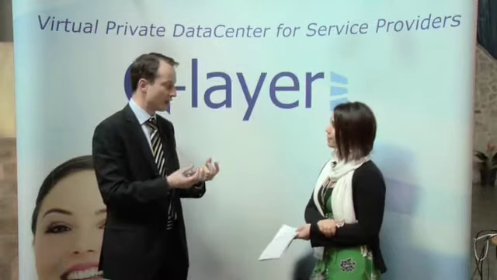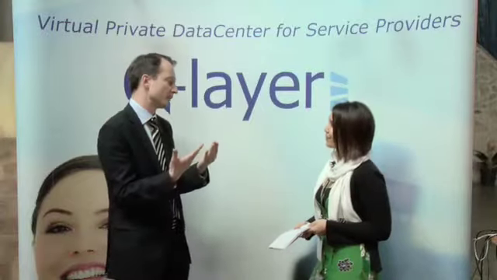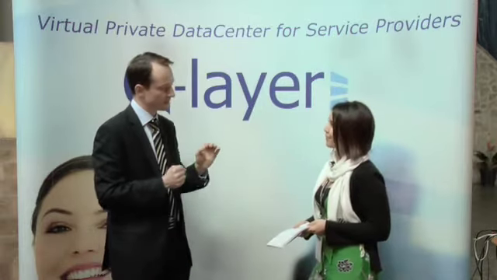So there they sell virtual capacity and the user builds his own environment. And then on the other side, you have a managed hosting provider or a complex hosting provider, and they use the QLayer technology to build a virtual environment for the end user, but the end user will just get a read-only view. So he will just see the environment, but he will not be able to change it himself, because that's something that the hosting provider will typically do for the end user.